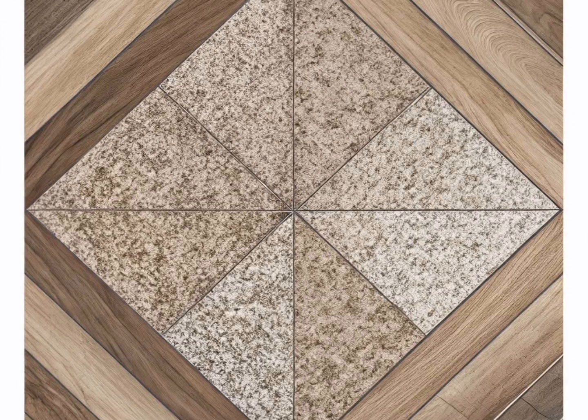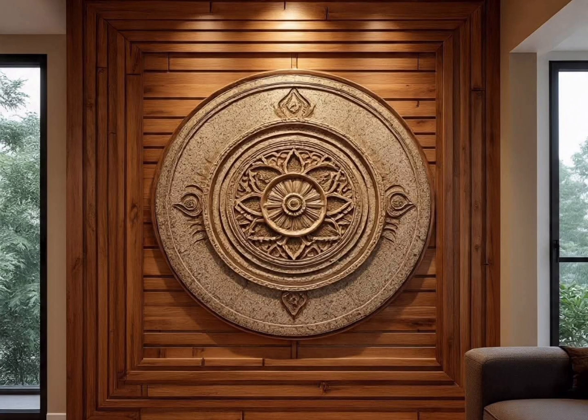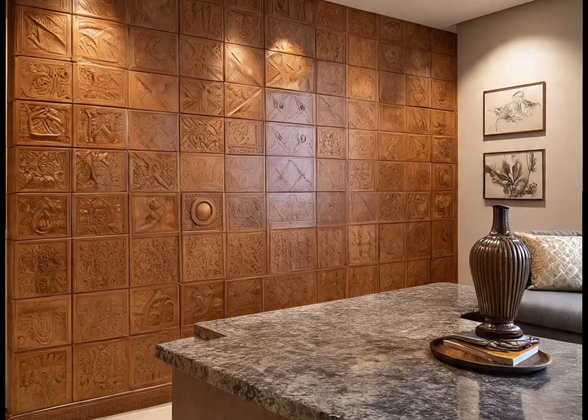Porcelain tile. Resistant to moisture and stains. Natural stone tile. Adds a luxurious, high-end look. Glass tile. Adds a touch of elegance and sophistication.